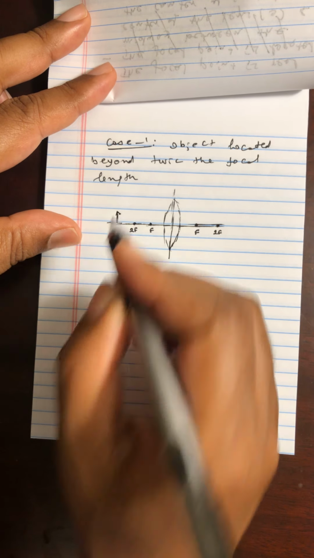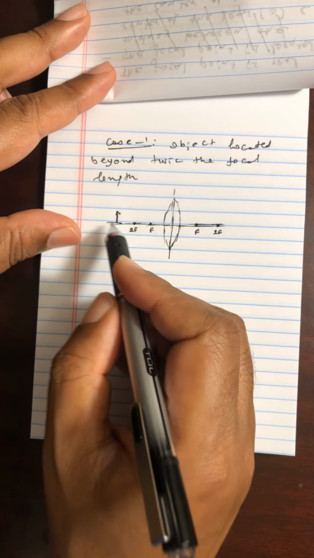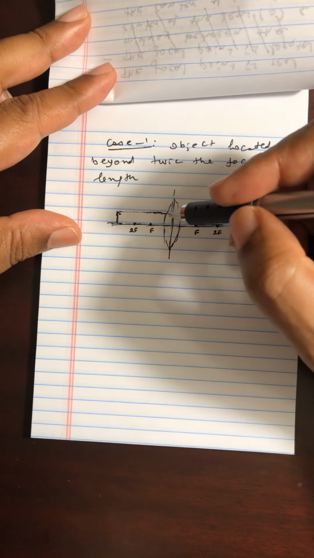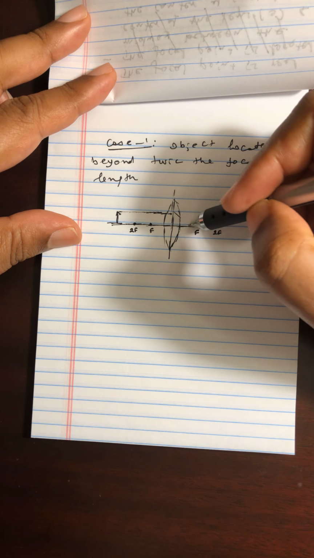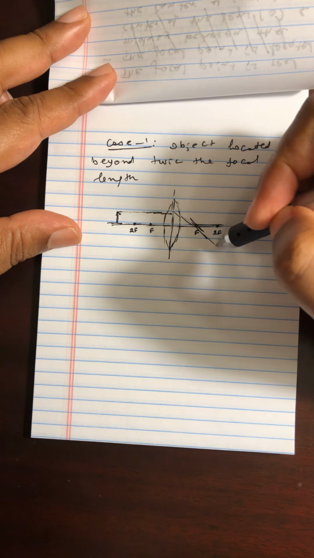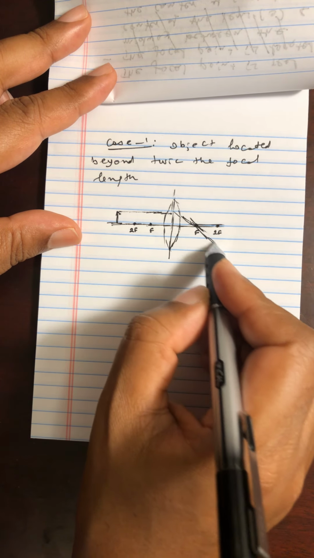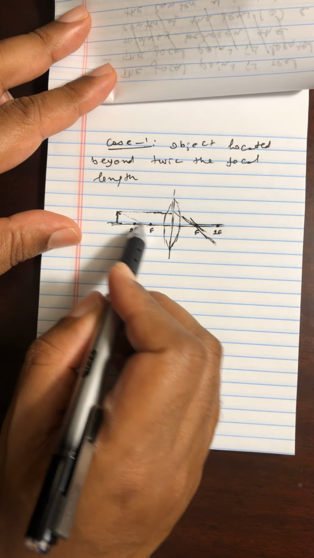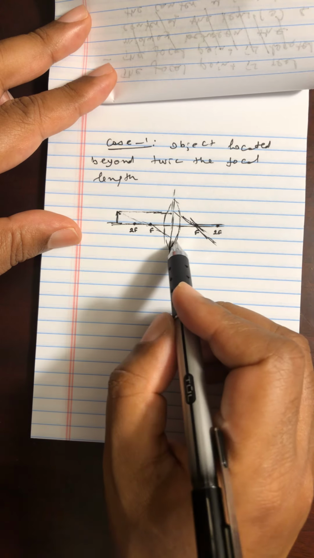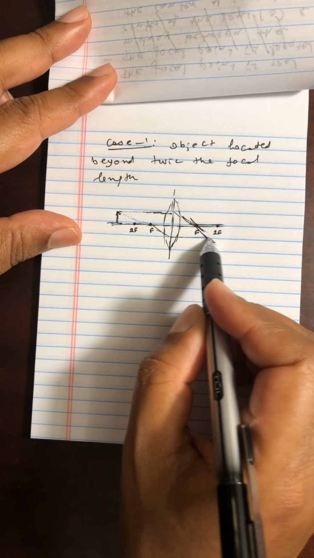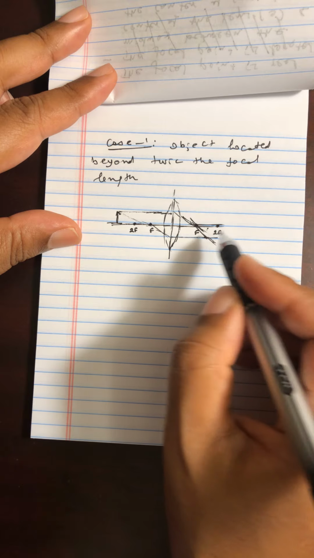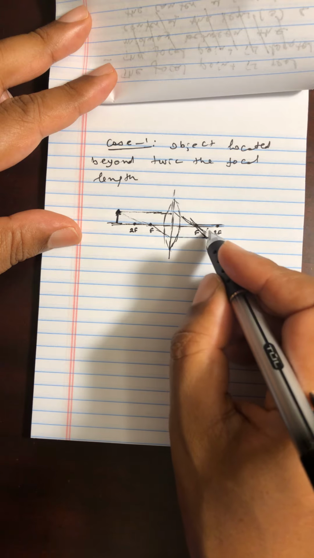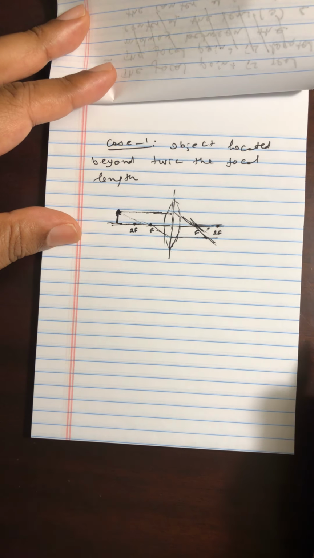Okay, so let's look at the image of this object. If you use the first special light ray, a light ray parallel to the principal axis is refracted through the focal point, like this. And a light ray through the focal point over here, like this, is refracted parallel to the principal axis. So you see, the size is exaggerated.